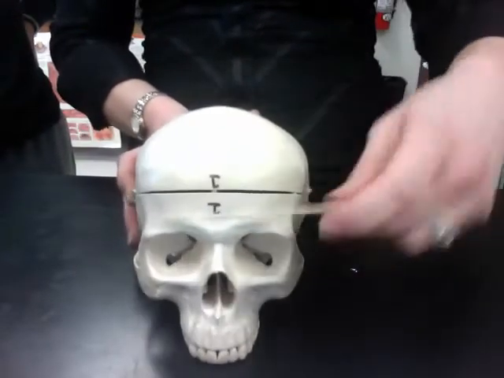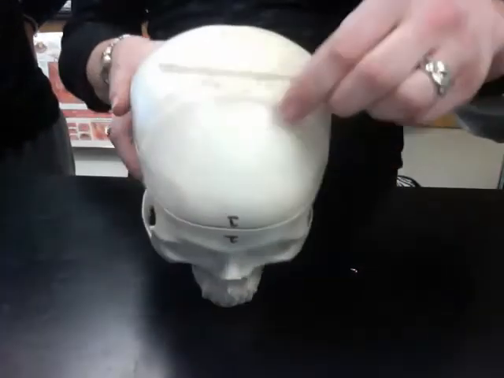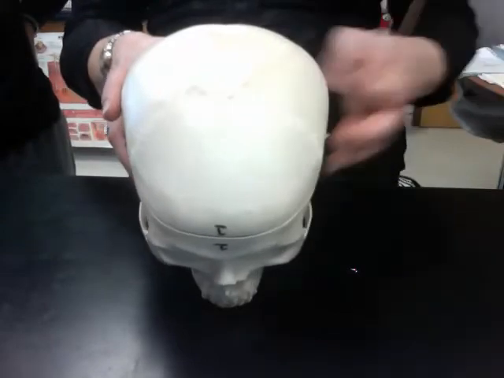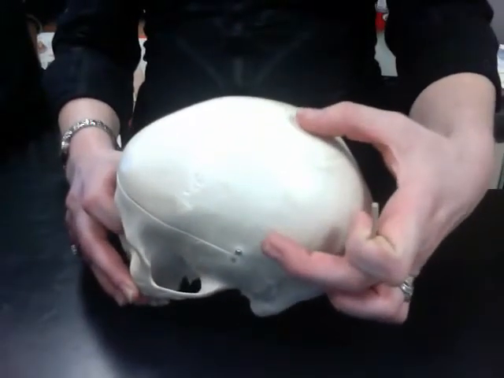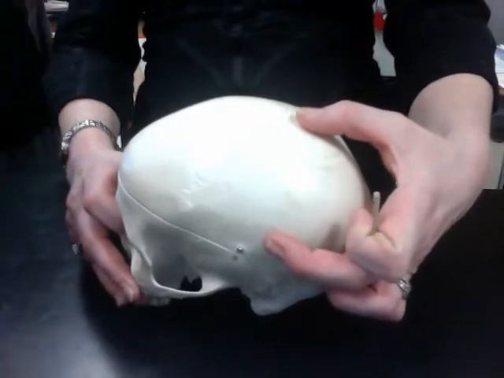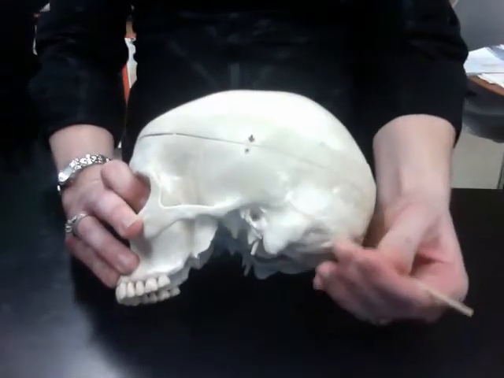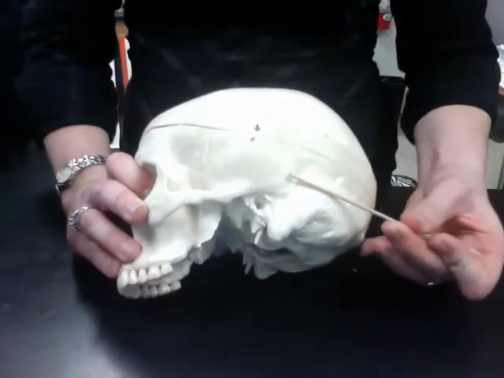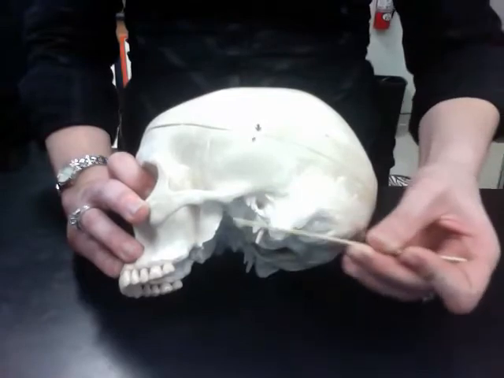Cranial bones, you have the frontal, which extends all the way up here. On the upper sides, you have the parietal bone. This would be the right parietal. You have the temporal bone, which starts from here, covers all of that portion. That's all temporal.